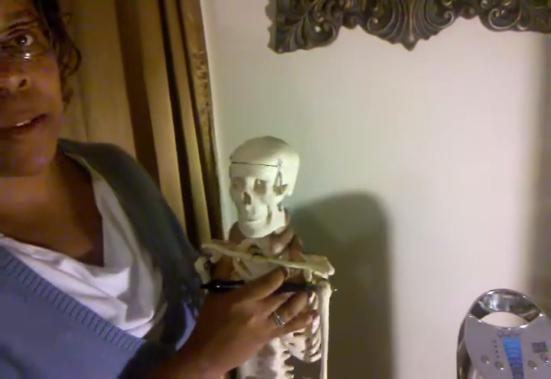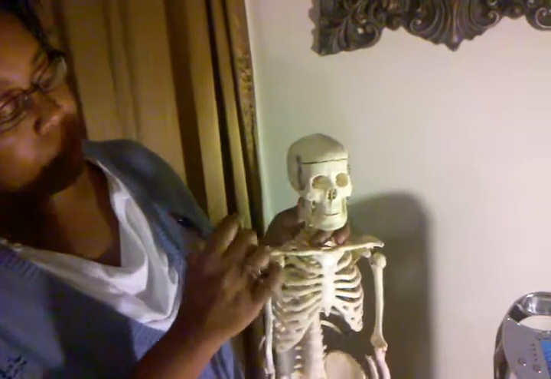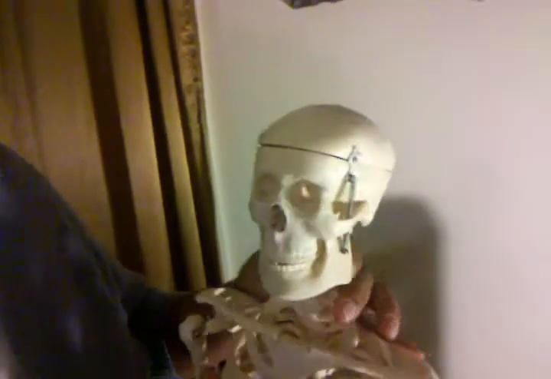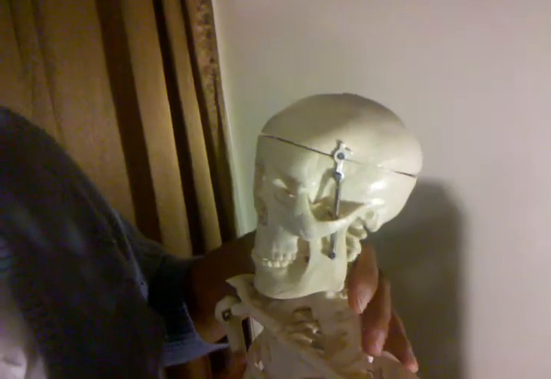And then in the far back on either side of the eye we have the sphenoid bone, which also comes around next to the temporal bone. And I think that about does it for my 25 parts of the skull.